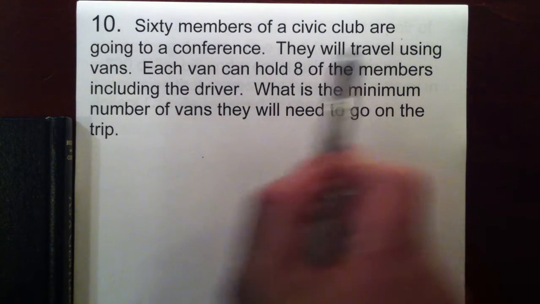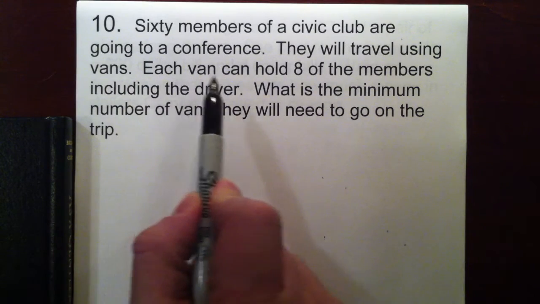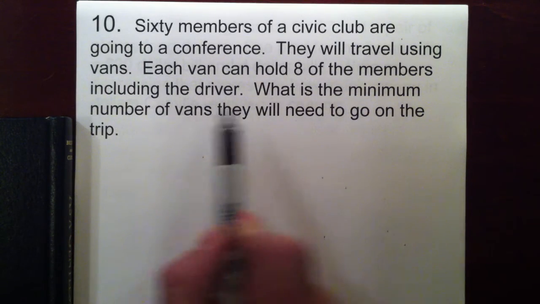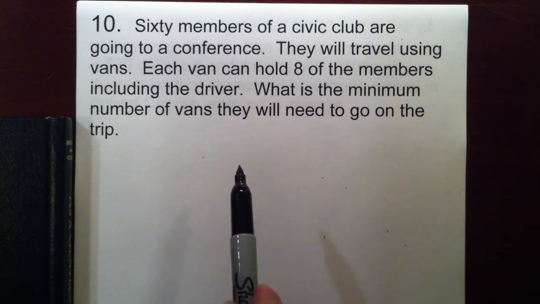60 members of a civic club are going to a conference. They will travel using vans. Each van can hold 8 of the members, including the driver. What is the minimum number of vans they will need to go on the trip?